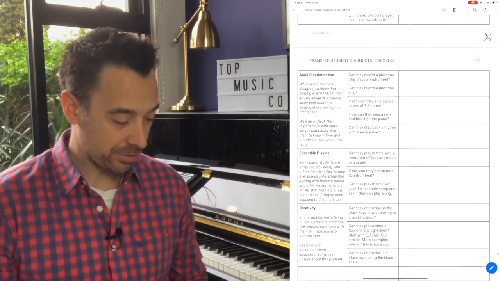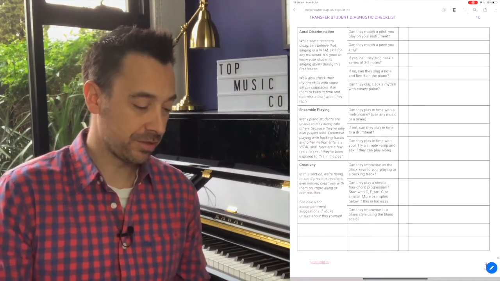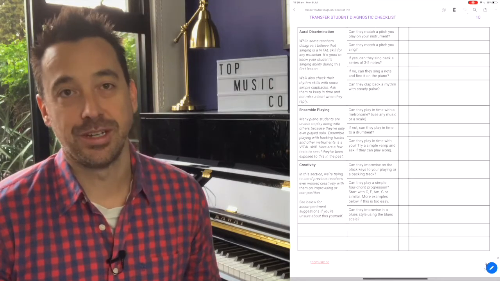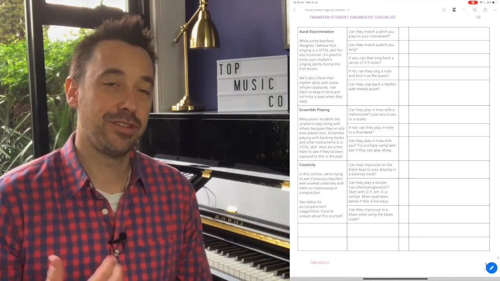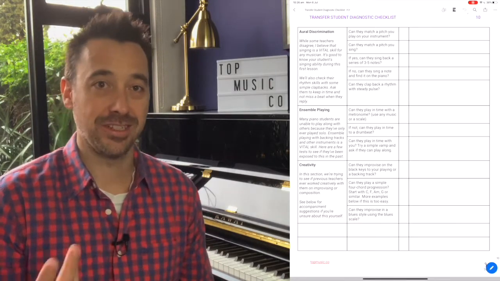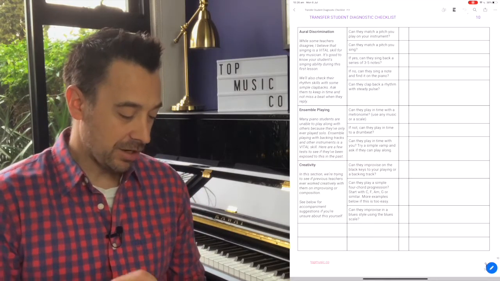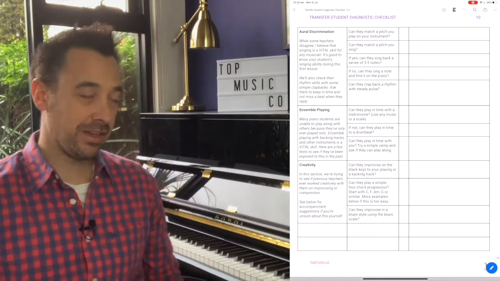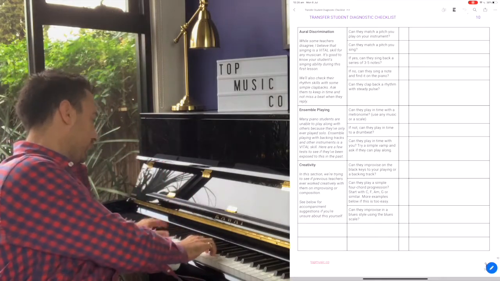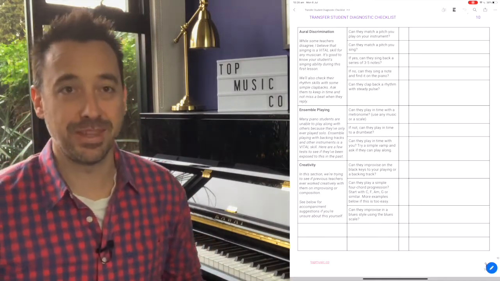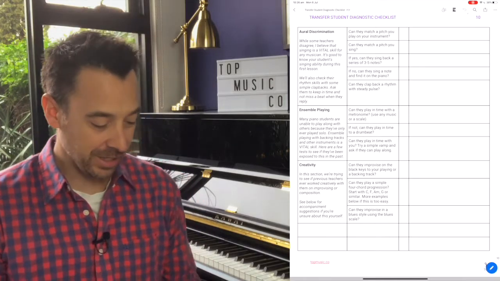Can they play a series of chords? Can they match pitch on an instrument? Or if you sing a note, can they sing that back to you? So we call that oral discrimination. So there's a whole section on that. Ensemble playing, if you play along, could they play something in time with that, even if it's just a scale?